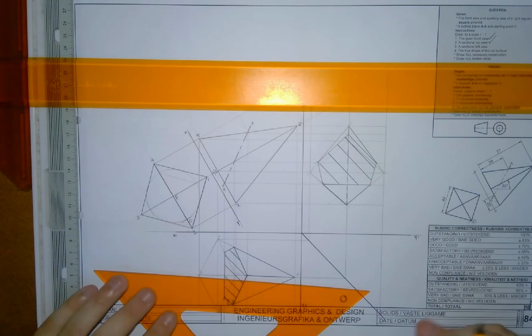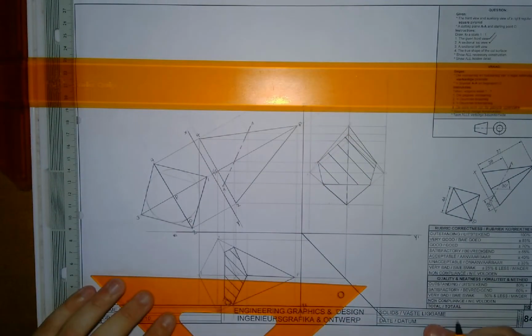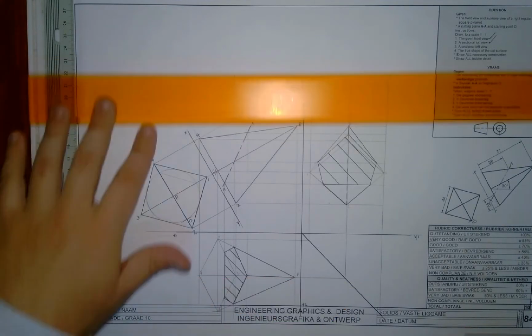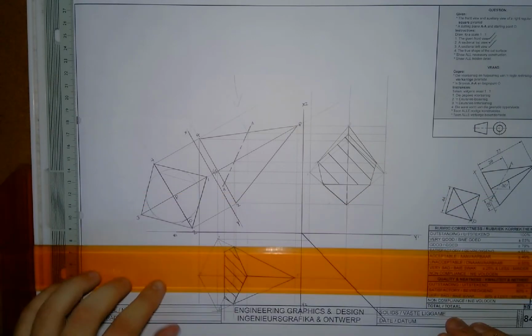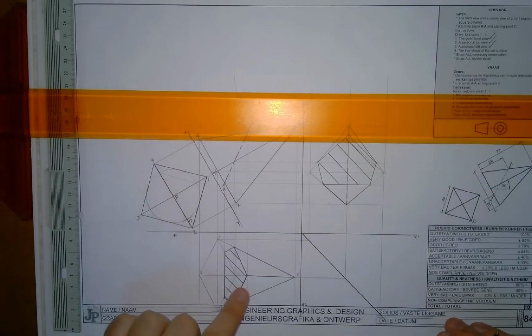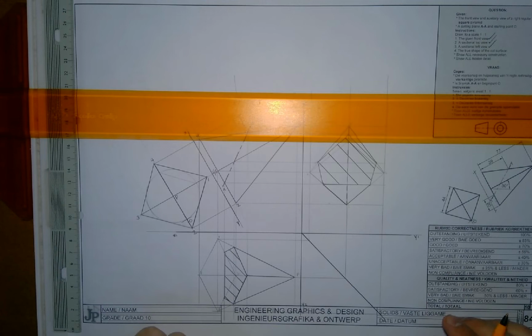Okay, then that part of the drawing is done. The FU is done. What do we do when something's done? Take it off. Okay, and that one's done. Okay, what did we leave out in this drawing? Hidden detail.